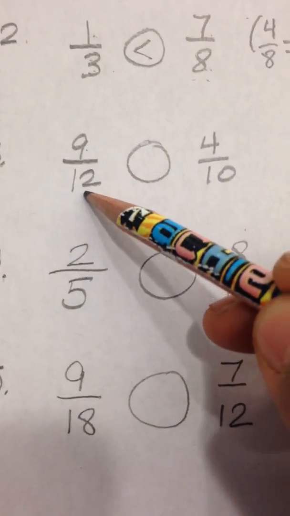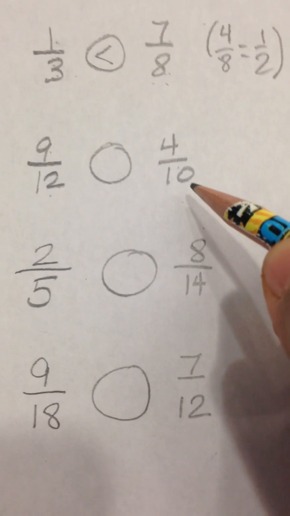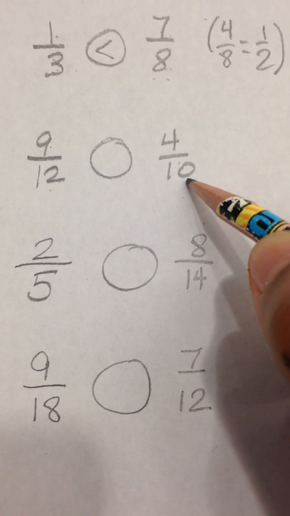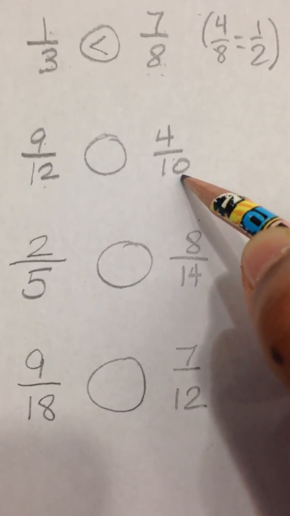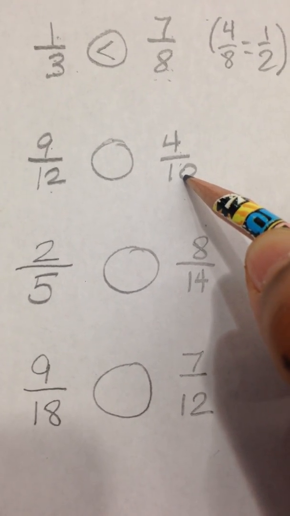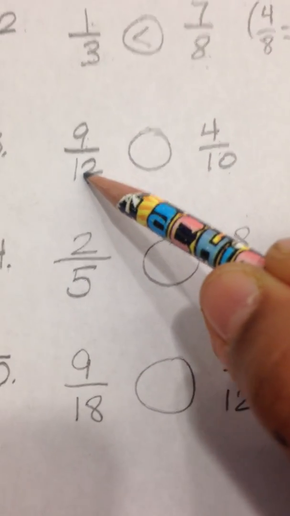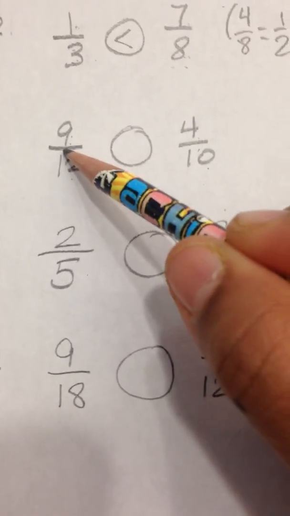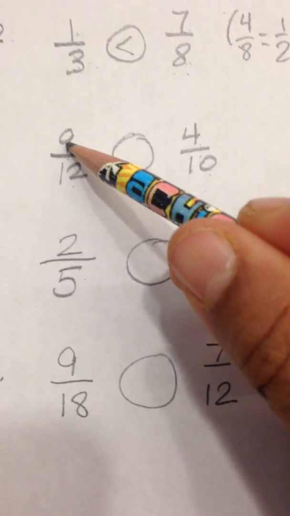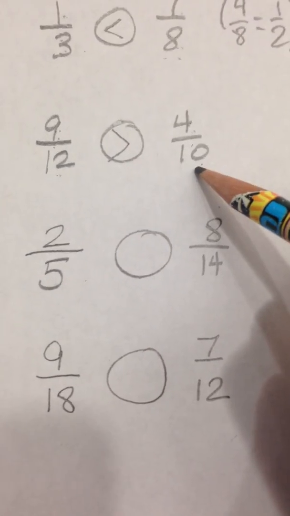We have 9/12 compared to 4/10. Well, how many tenths would it take to reach the halfway point? If something were divided into 10 pieces, I would need 5 of those pieces to reach the halfway point. 4 pieces, or 4/10, is too little to reach the halfway point. What about 9/12? Well, to reach the halfway point of 12ths, I would have to have 6. I'm already at 9, so I have more than what I need. Therefore, 9/12 is greater than 4/10.